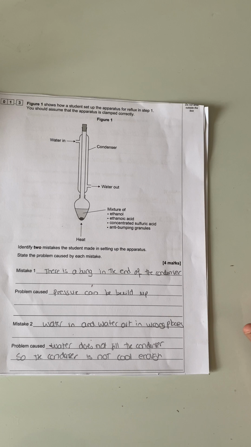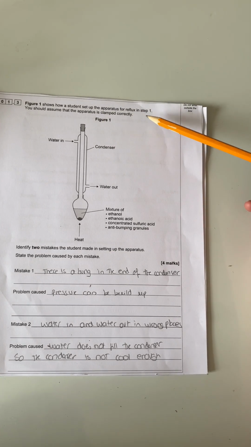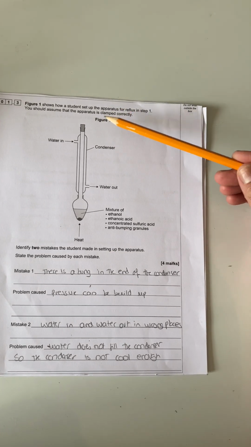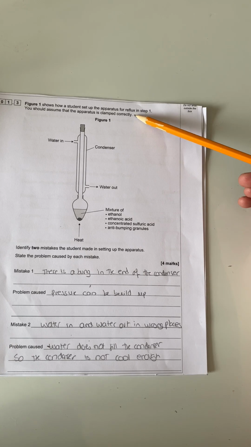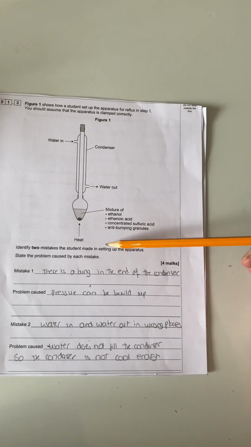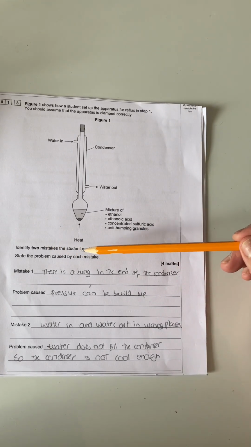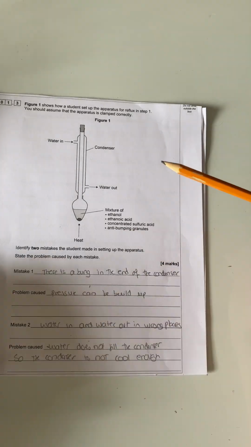Question 1.3. Figure 1 shows the student's set up of the apparatus for reflux in step 1. You should assume that the apparatus is clamped correctly. Identify 2 mistakes the student made in setting up the apparatus. State the problem caused by each mistake.